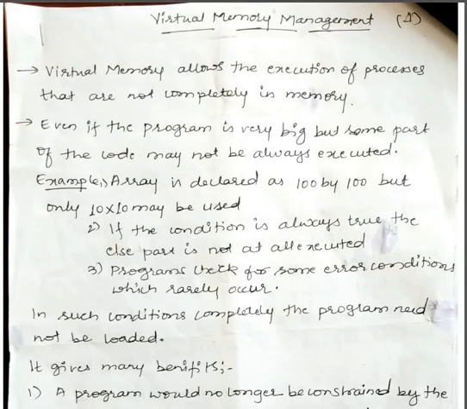There are many examples where we do not require the complete application or process to be loaded into the main memory. The size of the process may be large because of the declaration of some variables. For example, when we declare an array, we always declare an array size bigger than required. If we declare an array of 100 by 100, meaning 100 rows and 100 columns, the space required is 100 by 100 times the size of that particular data type.